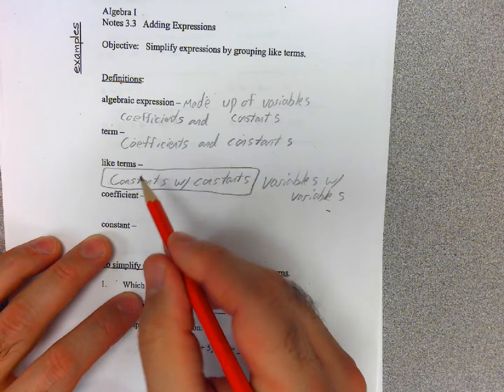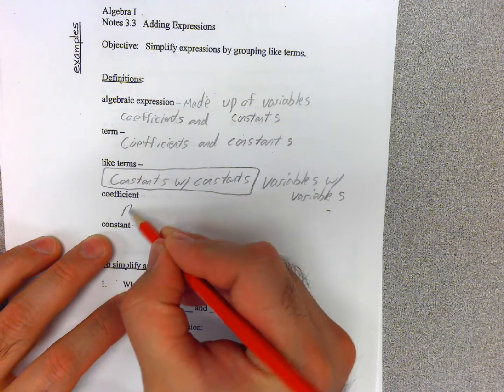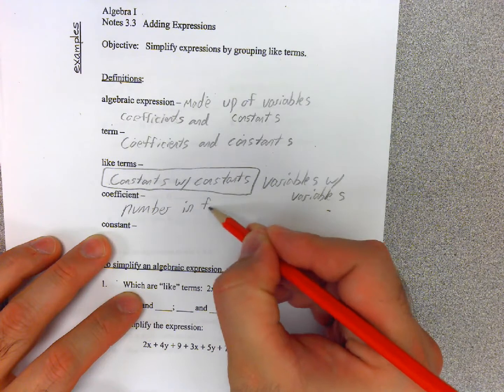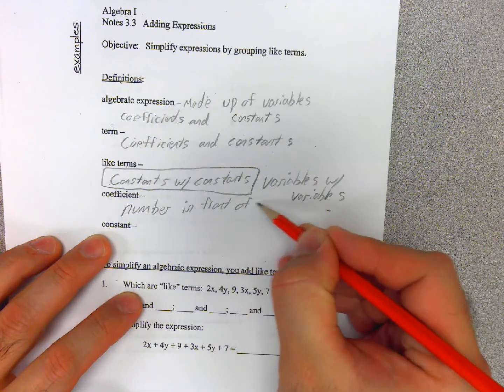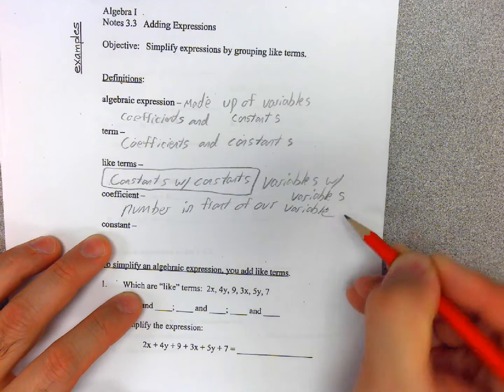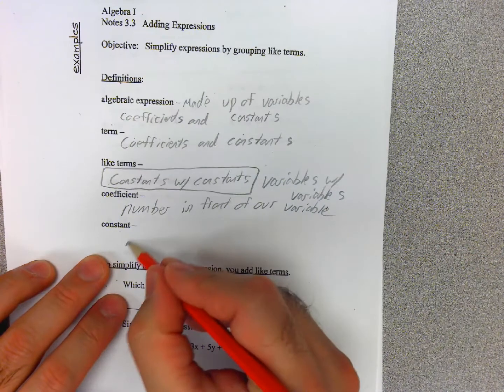Our coefficient is the number in front of our variable. And our constant is the number all by itself.